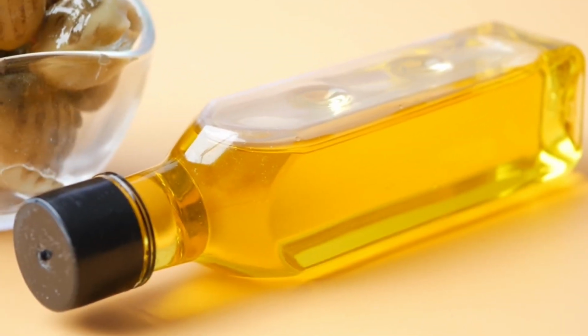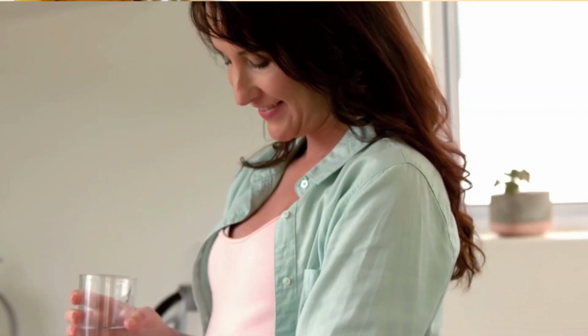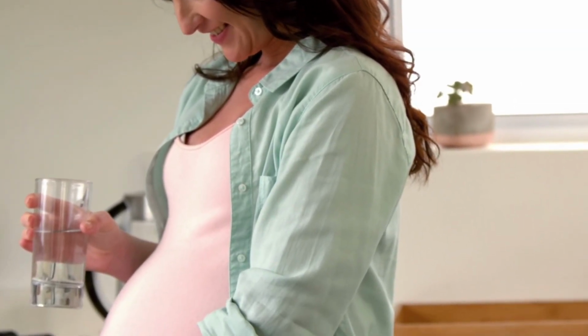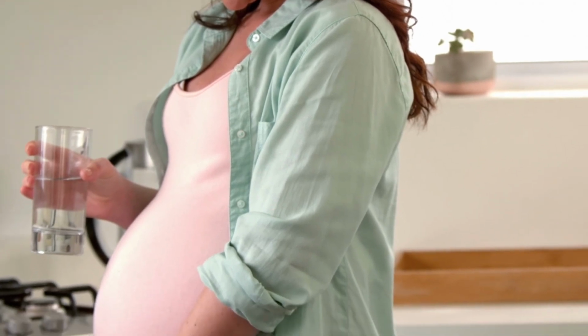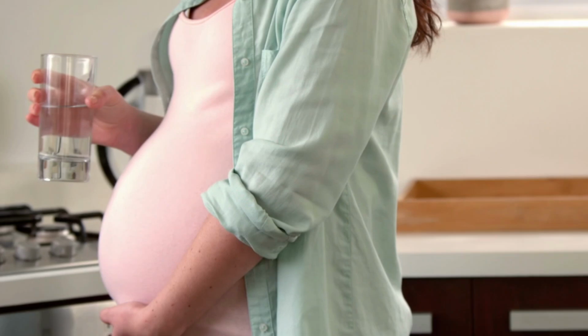Fourth is that it may help induce labor. While not approved by the FDA and considered off-label use, castor oil may help induce labor in some women. For centuries, pregnant women at full term have taken it orally to help speed up uterus contraction.